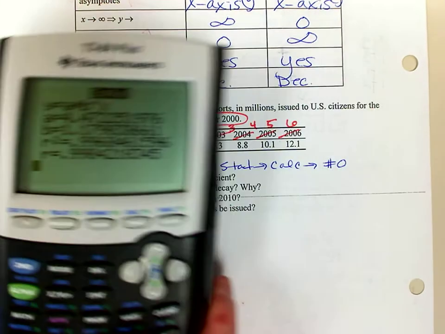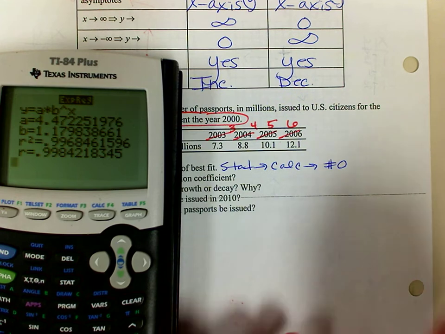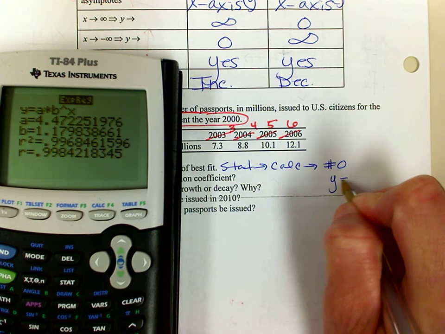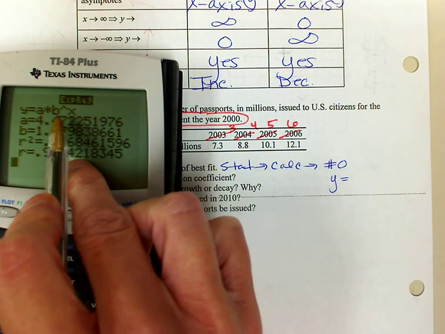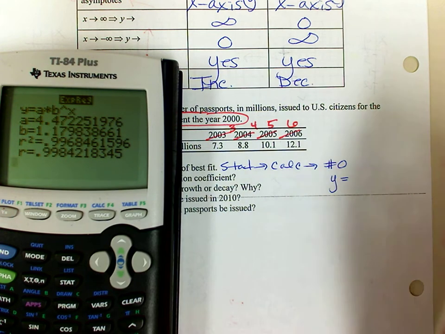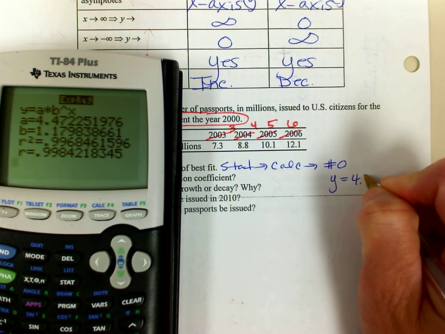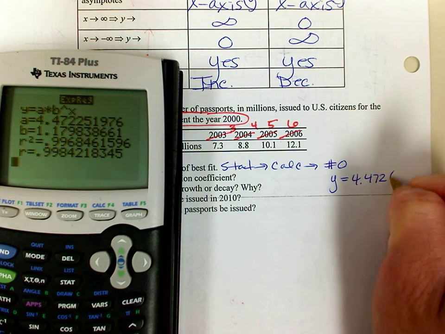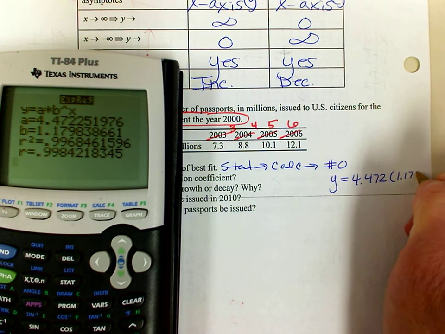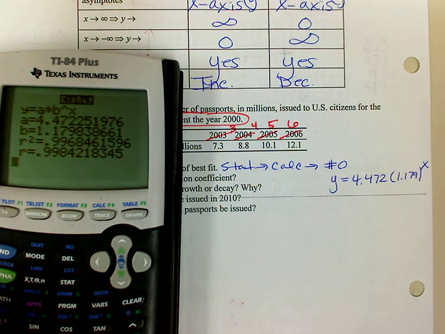Okay, so it looks like my equation is going to be y equals, and I want it to look like this, a times b to the x power. So 3 decimal places is fine. 1.179 to the x power.